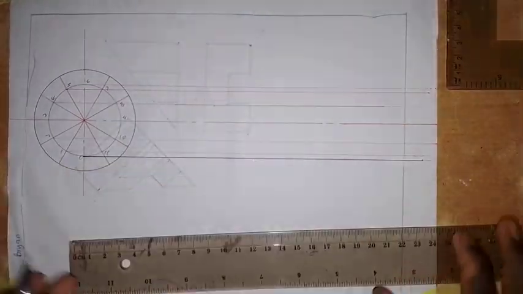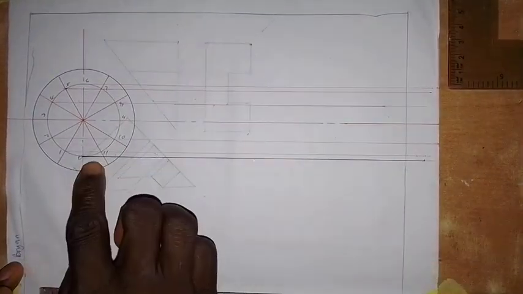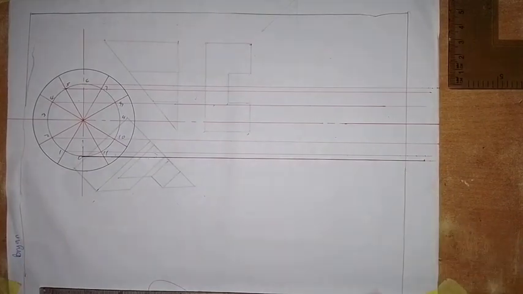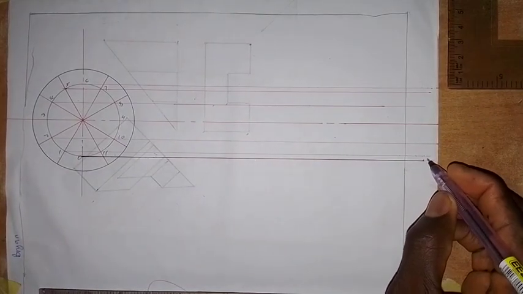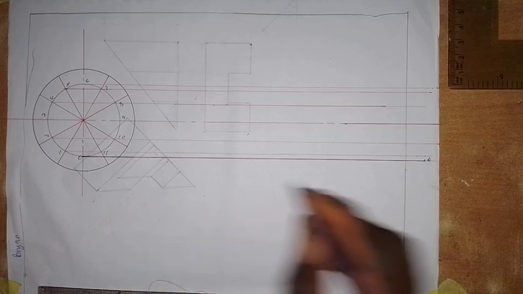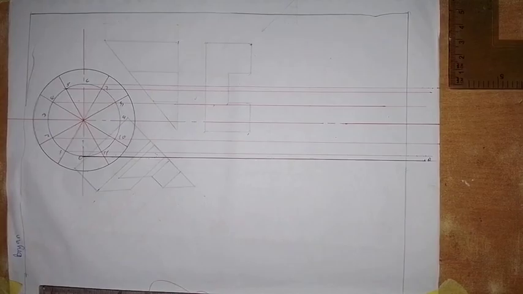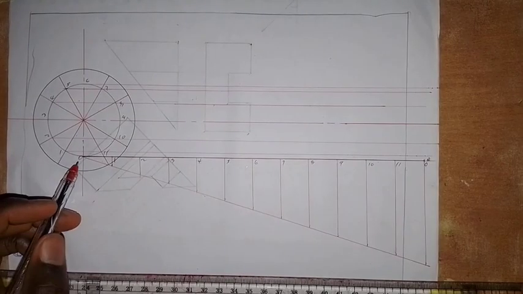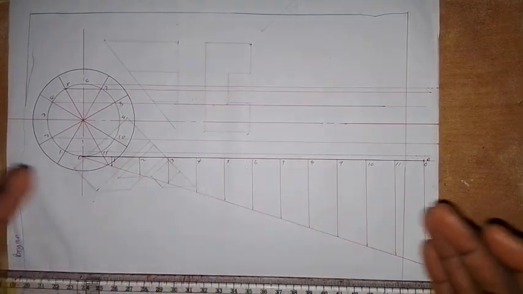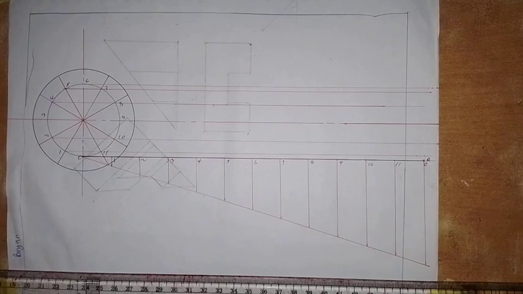Alright, so the next thing I'm going to do is to divide this line into 12 equal parts. I will call this point point 0. I'll pause the video, do that, and come back and show you the next thing to do. Alright, I've divided the line into 12 equal parts, as you can see, and I've numbered it 1 to 12.